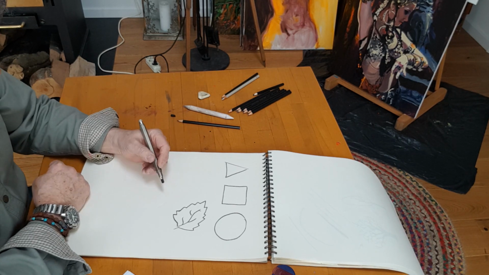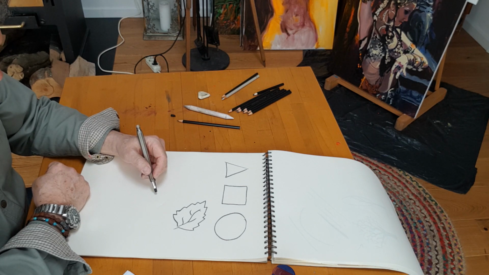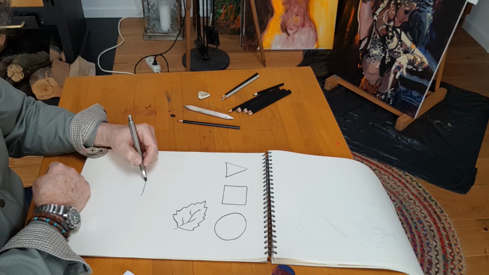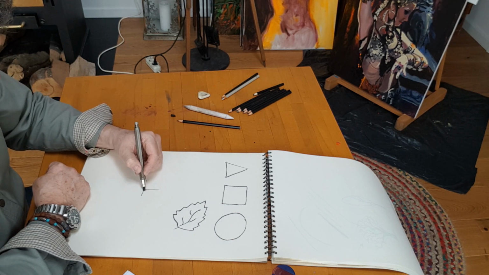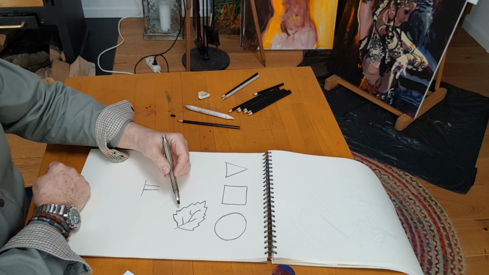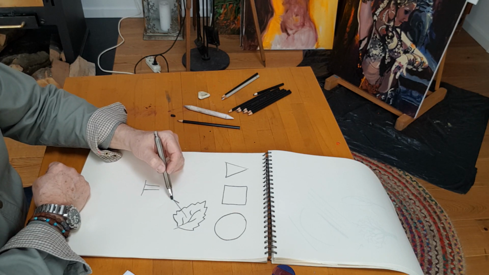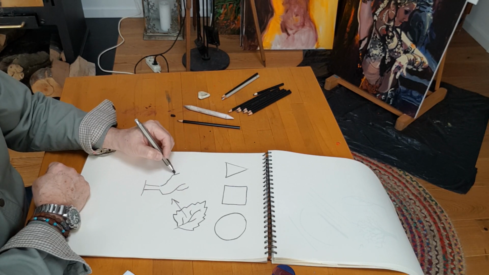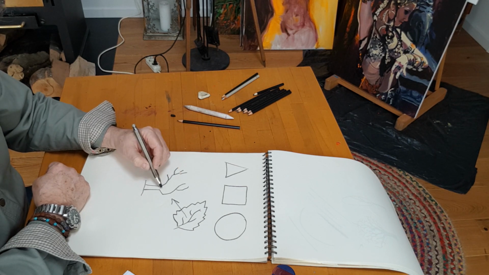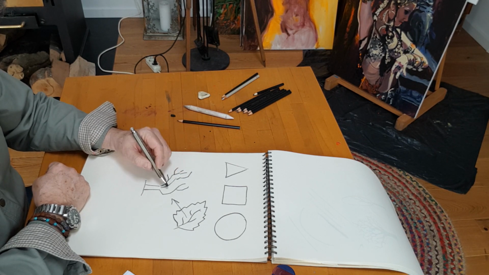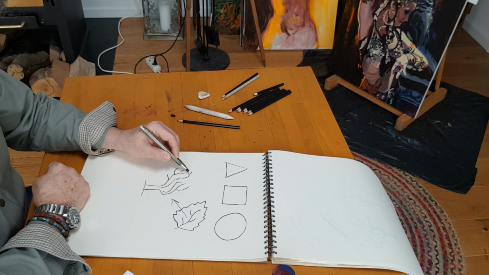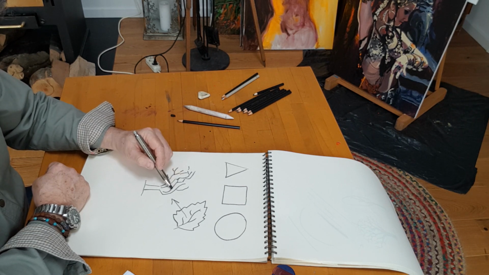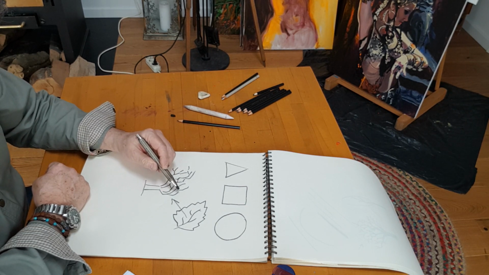Let's use the lines in order to suggest movement. So we have our old tree here, and the wind blows from here, and all the branches will turn to the side where the wind blows. Poor tree.